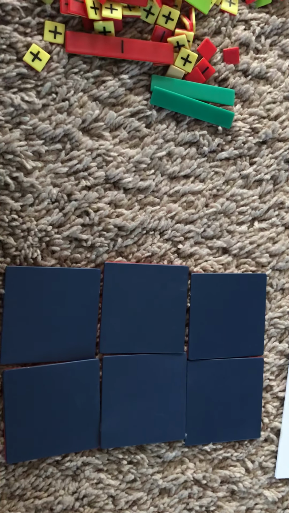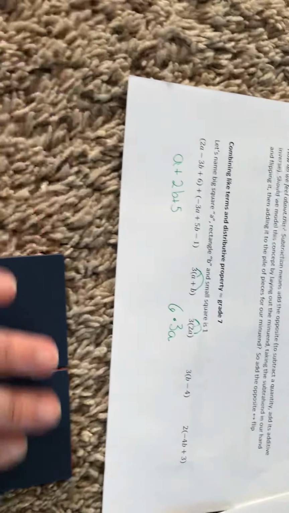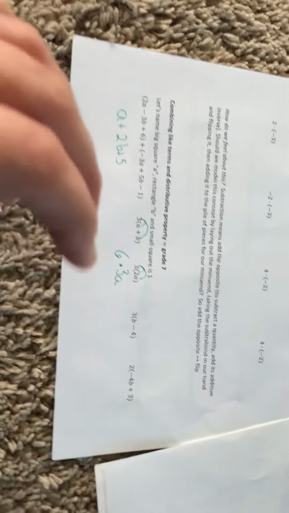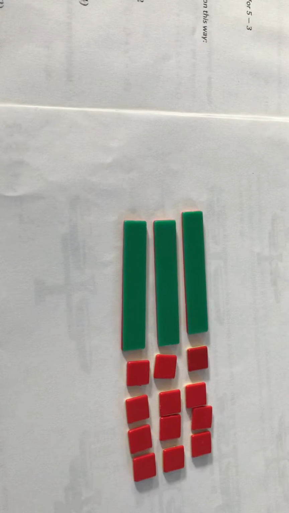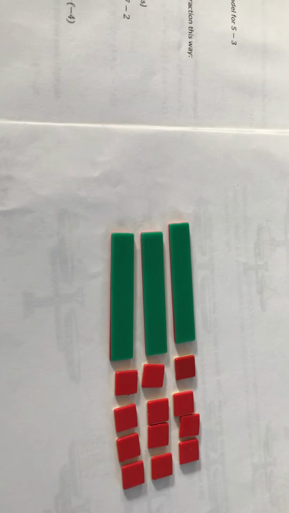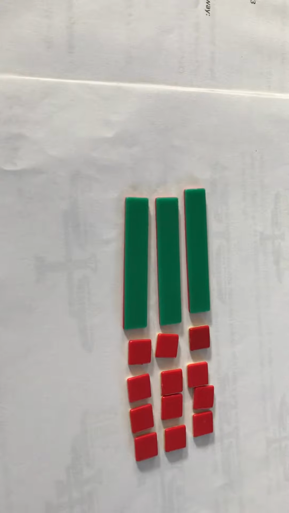Now, for the next example, 3 times B minus 4. I've set this one out already. Right, so I have B, which is the green, and then I have minus 4, so I have red 4, and I modeled that 3 times.